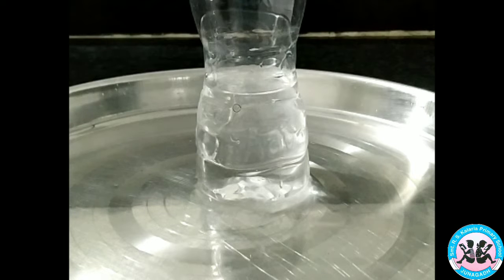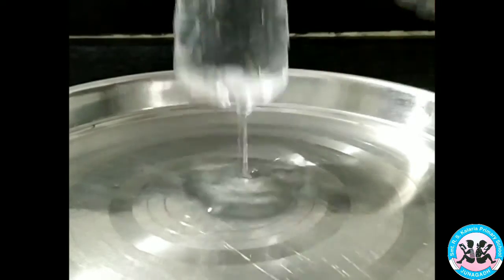Okay, now let's try with the next bottle. Over here also we need to apply the sellotape.